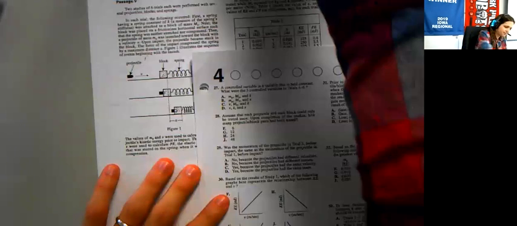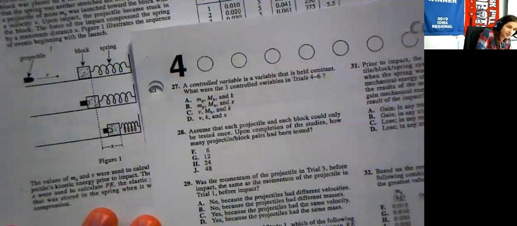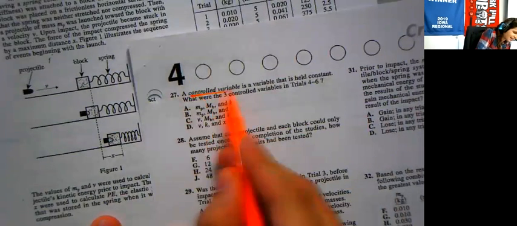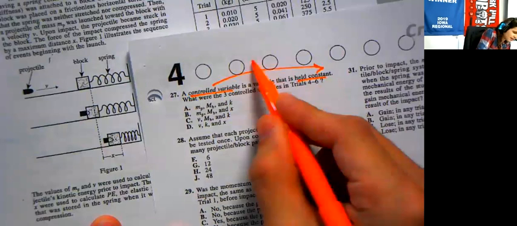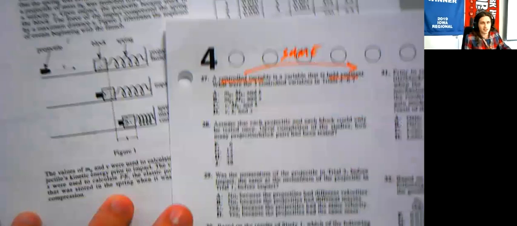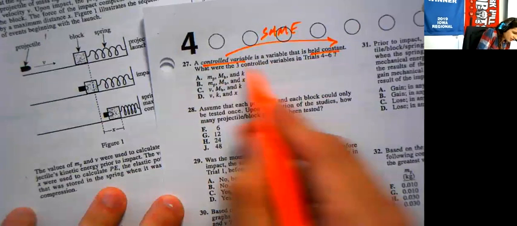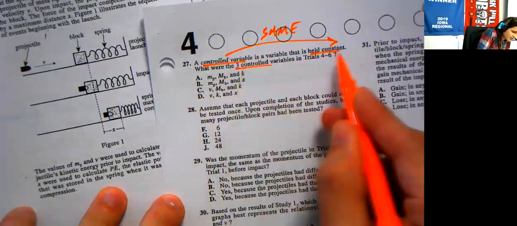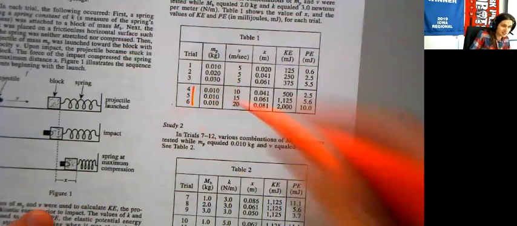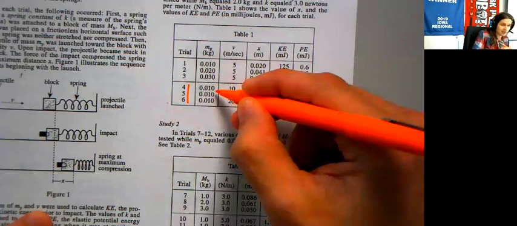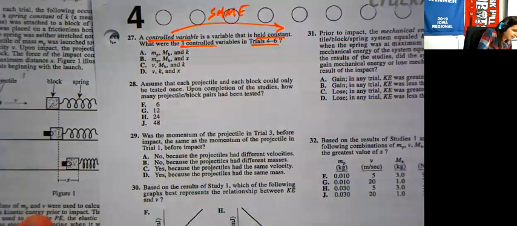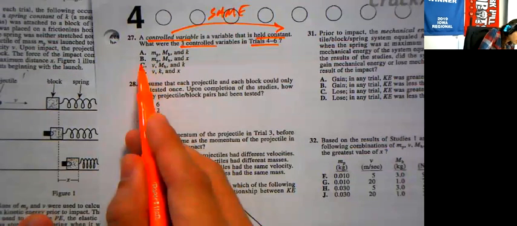Number 27. Very nice. Gives us a vocabulary word. How do I know it's in italics? A controlled variable is held constant. And what does constant mean? It means it is kept the same. What were the 3 controlled variables for trials 4 through 6? So we look at trials 4 through 6 and say, what was the same? Well, very clearly MP was the same. So I can go back here and find which answers have MP in them, which don't.